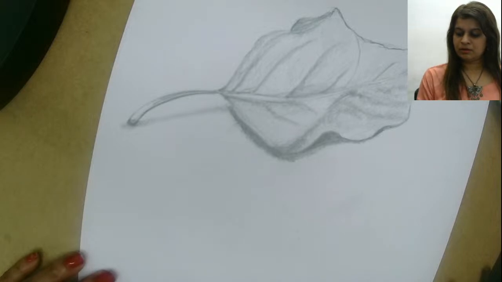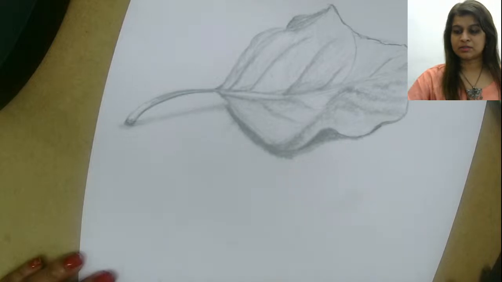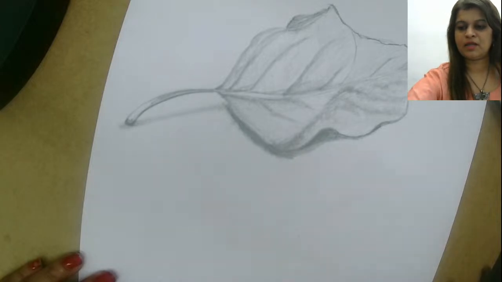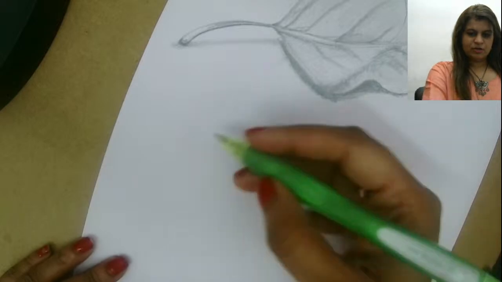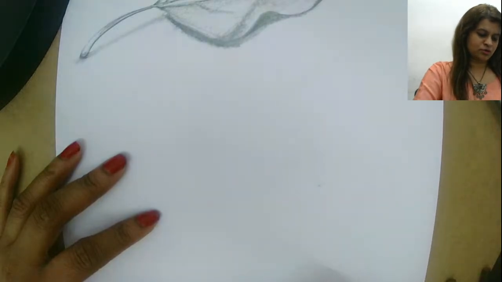So let's look at, just a sec. Yeah, let's look at another leaf which is kept there in front of me. Now the orientation of the leaf which is kept in front of me is a little different, right? It's a little twisted.